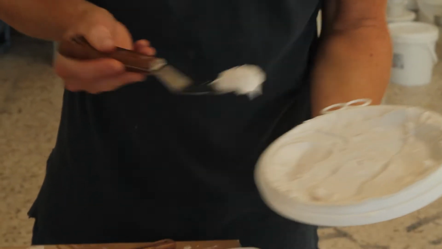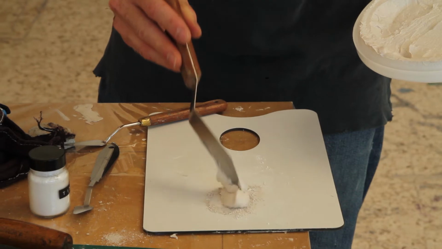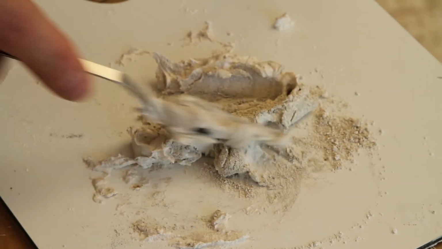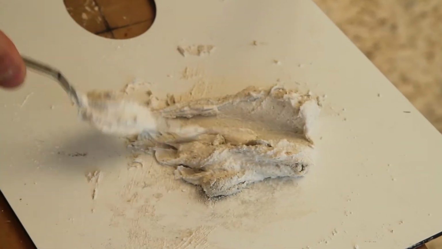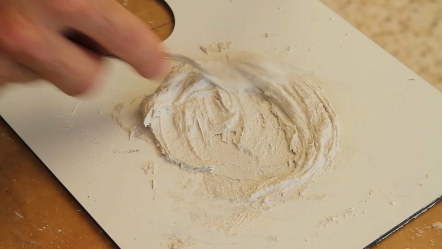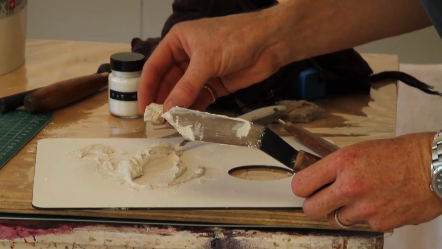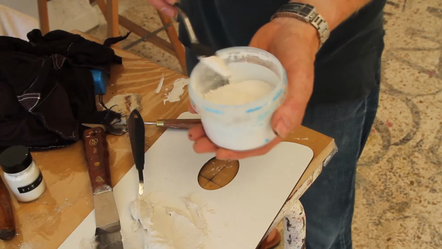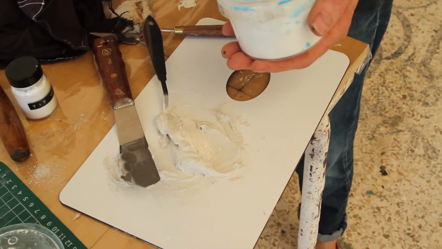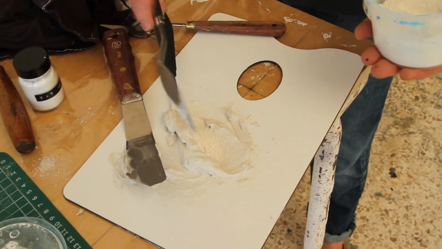Now, I'm just making a little bit here. Add some gesso. These are my secrets.